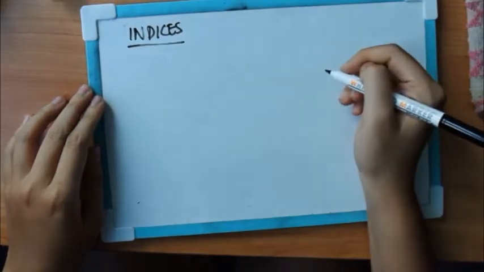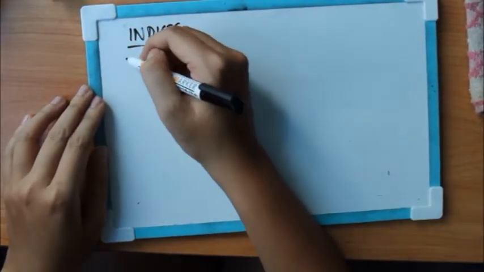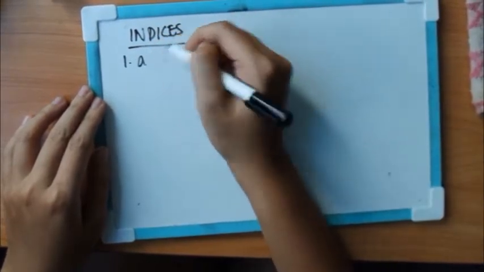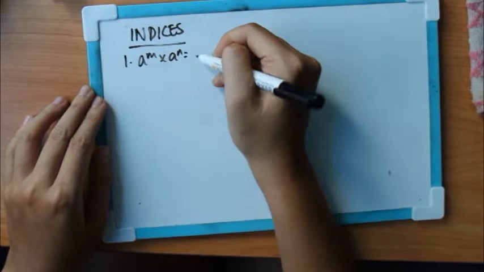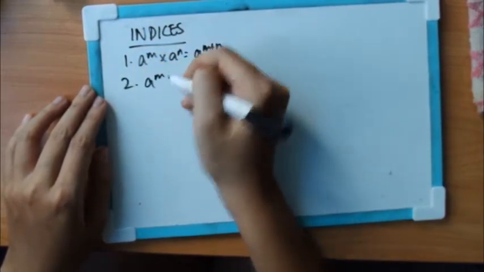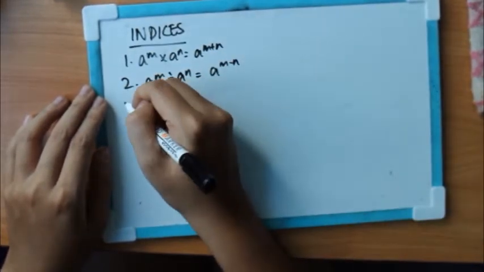Okay, today I'm going to talk about indices. I'm not really going to talk about the basic properties so much. I'll just give you some, right? a^m times a^n is a^(m+n). These are things that you should have learned in school, right?